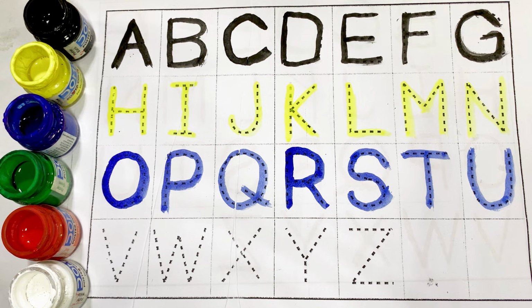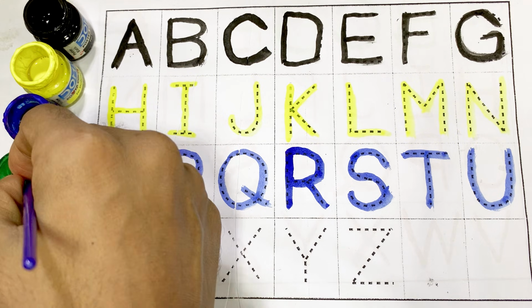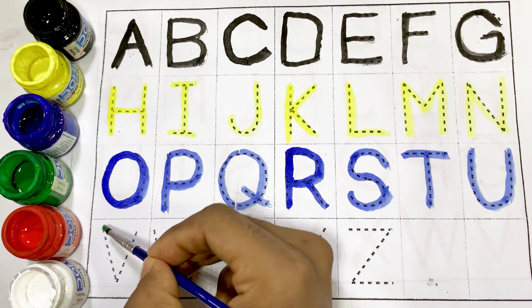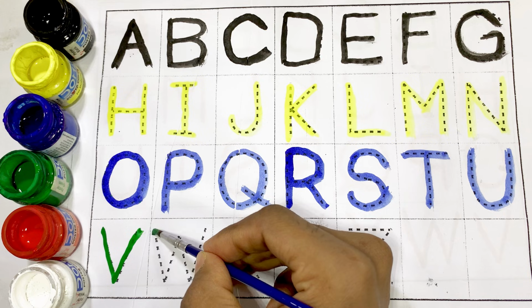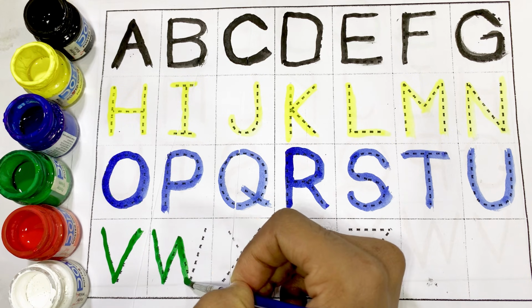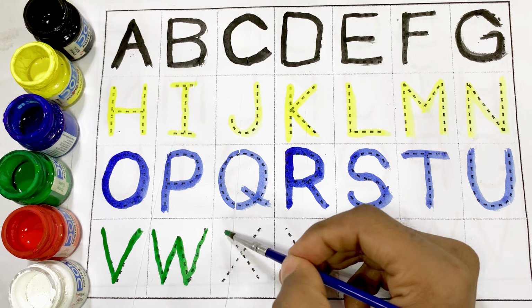Now the alphabets of V, and use green color. This is V for van. This is W for wallet.